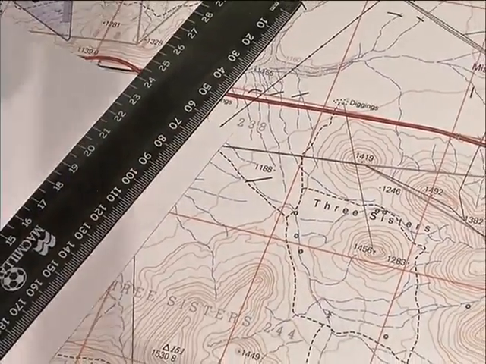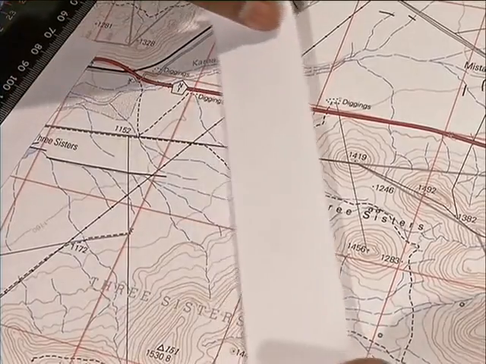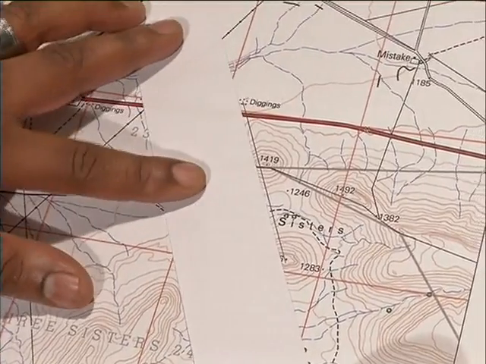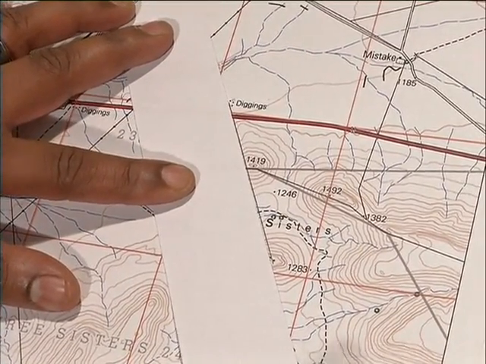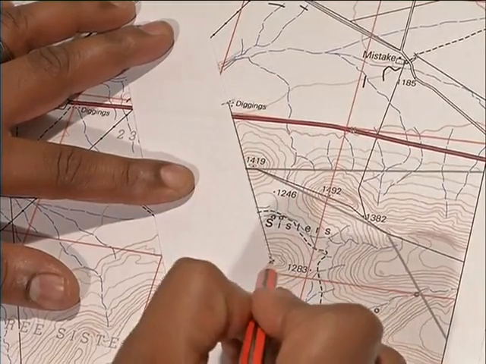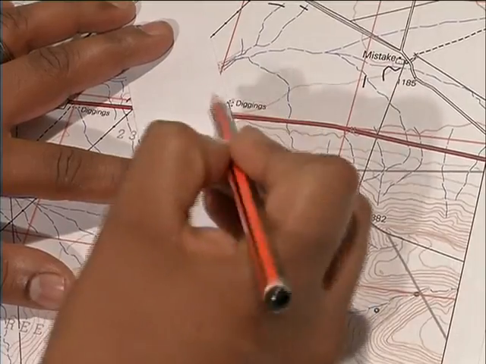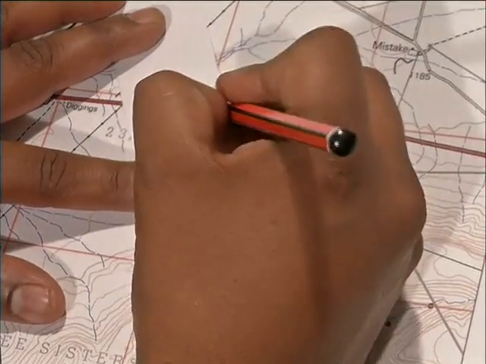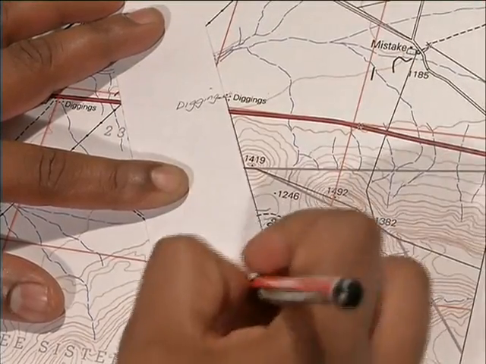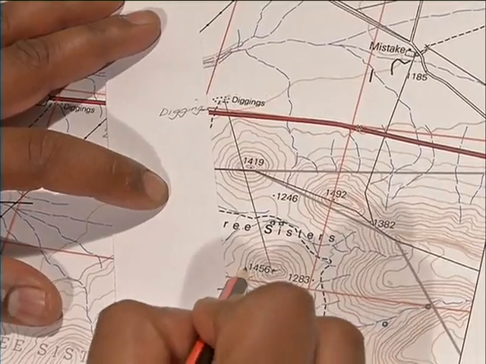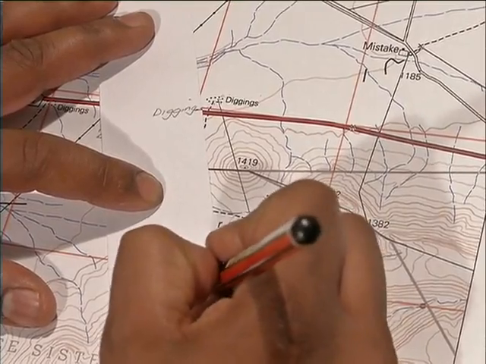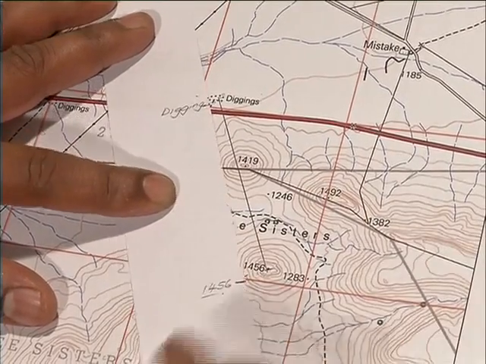Using my ruler at the bottom section, I will now use a strip of paper to determine. Note, I'm placing the edge of the paper onto the line that I've constructed. The first step is to ensure that you mark off your beginning point and your end point. And in this example, the digging, which I'm writing down, and in this case, my spot height, which is 1456.